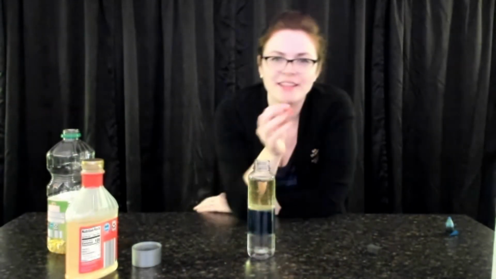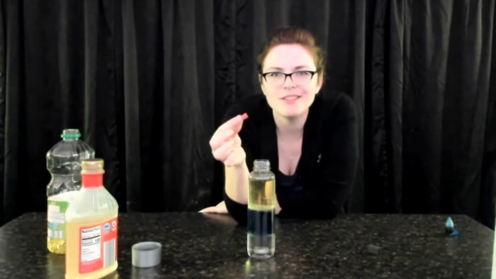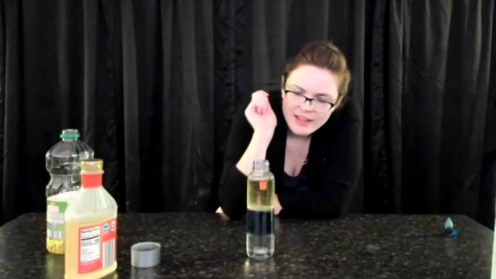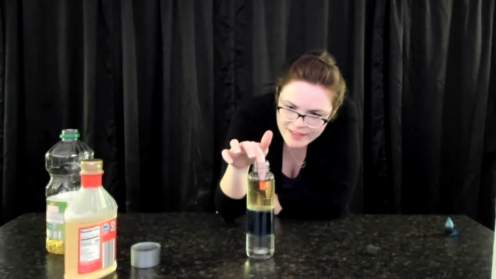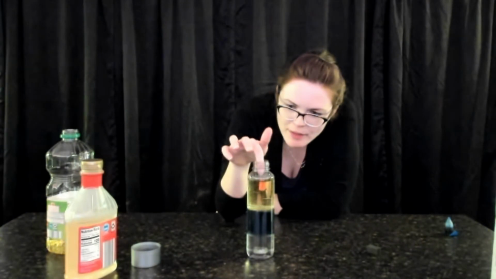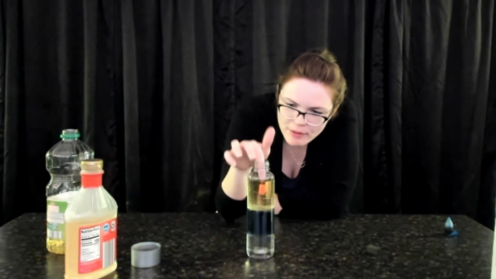Raisins are more dense than water, but less dense than syrup. Pretty cool. Okay, this is a plastic top. You can also use like a top from a water bottle or anything like that. We'll pop this in. It's sort of floating on the oil, but I think it's because the cap hasn't filled up. Let's see what happens when you fill the cap up.